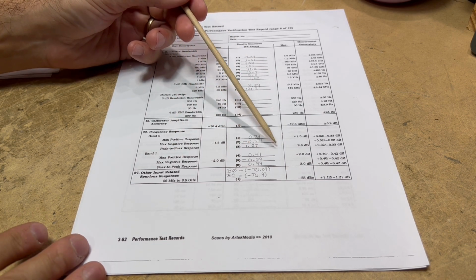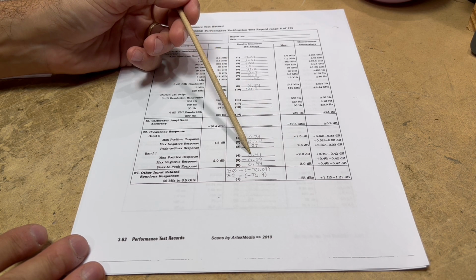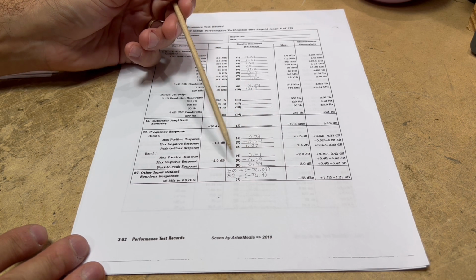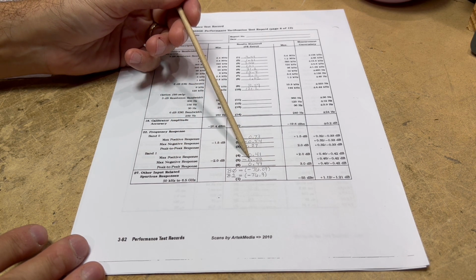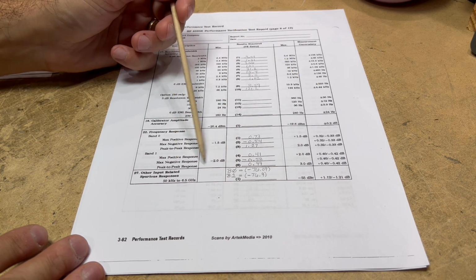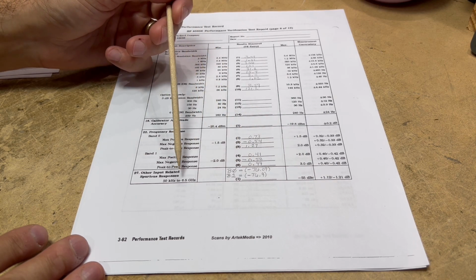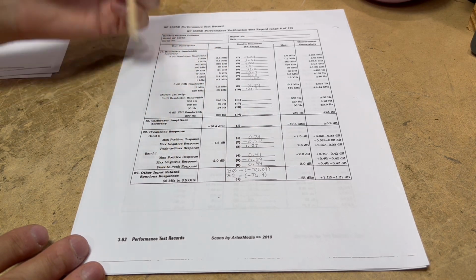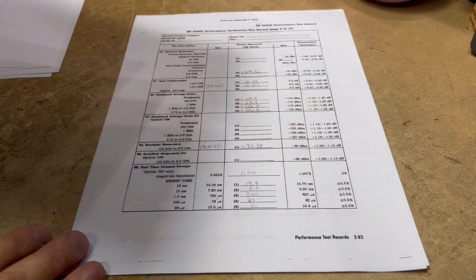And for band 1, again, our max positive response allowed was 2 and I measured a 0.41. And our max negative response allowed is a minus 2, and I measured a minus 0.58. And peak-to-peak response allowed is 3, and I measured a 0.99. So no issues there. No other spurious responses noted.